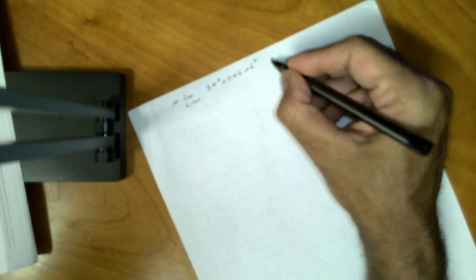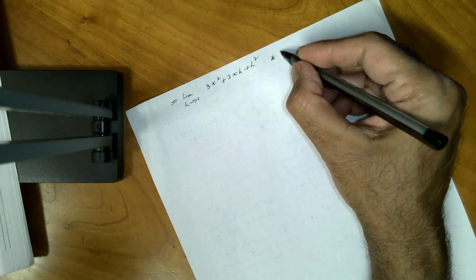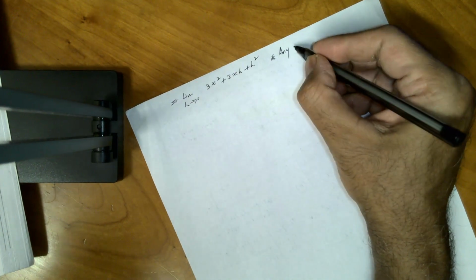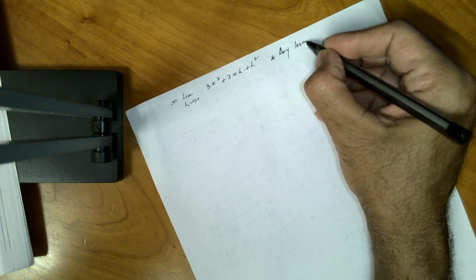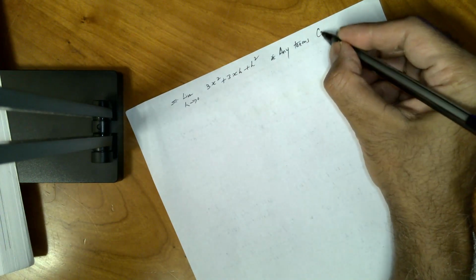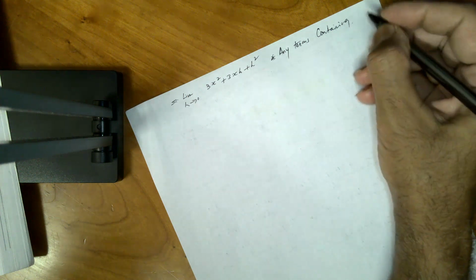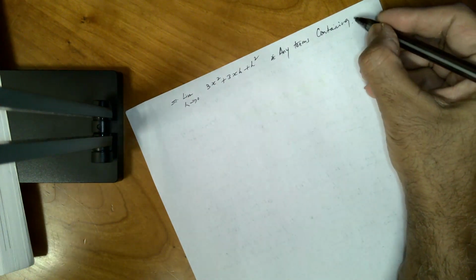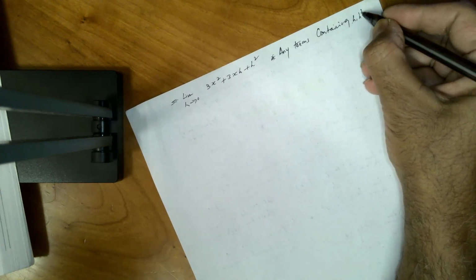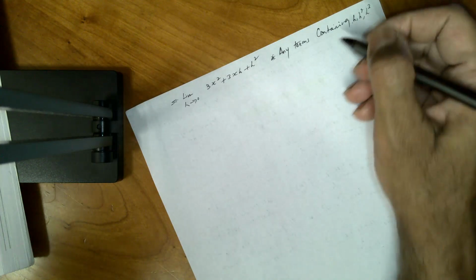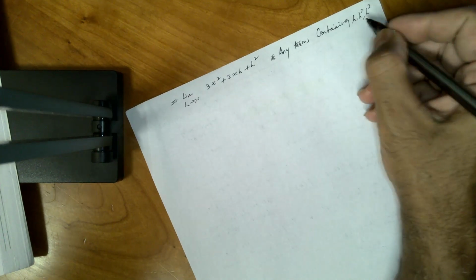now let me just write this down for you. Okay, so remember this: any terms containing h, h squared or h cube, etc.